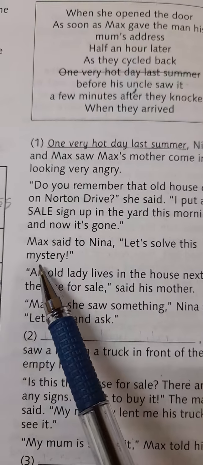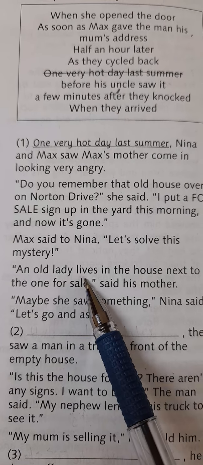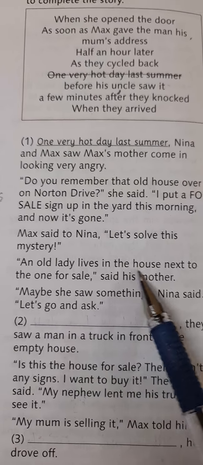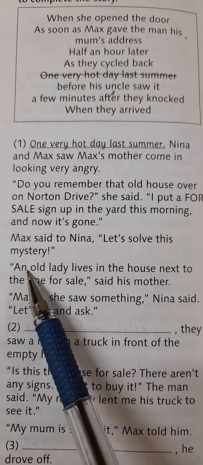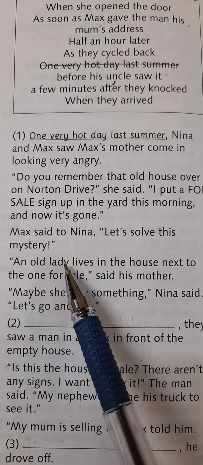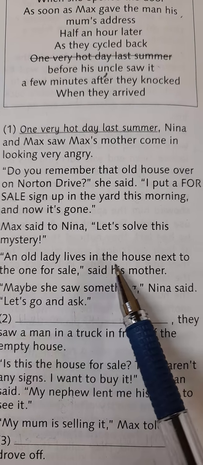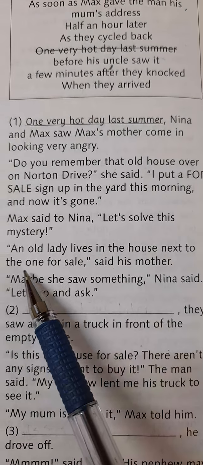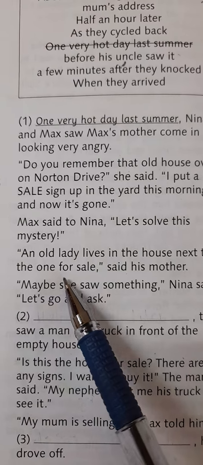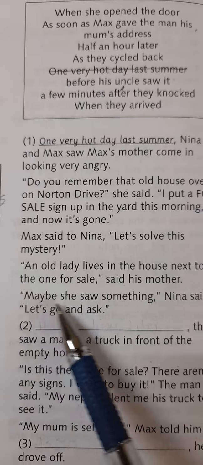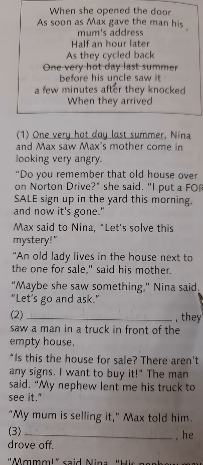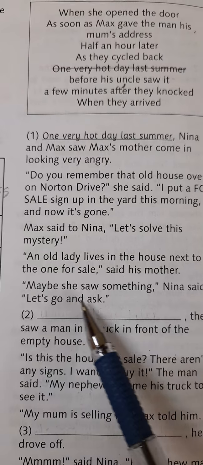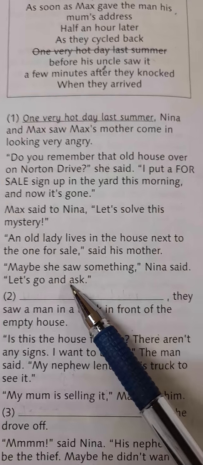An old lady lives in the house next to the one for sale, said his mother. شو حكت أمه لماكس؟ يوجد امرأة قديمة تعيش في المنزل بالقرب من المنزل الذي نريد بيعه. Maybe she saw something, Nina said. شو حكت نينا؟ من الممكن أن تكون قد رأت شيئا. Let's go and ask. دعونا نذهب ونسألها.